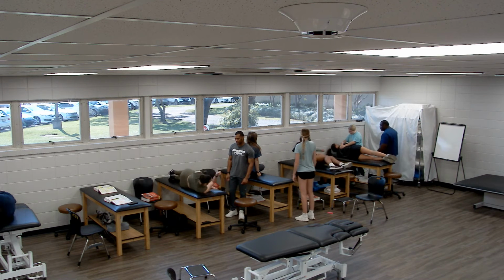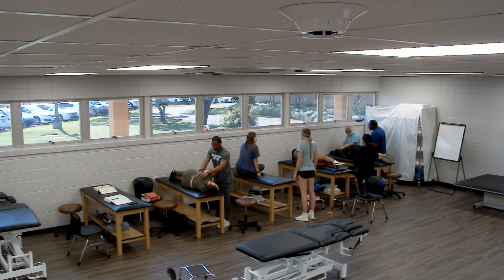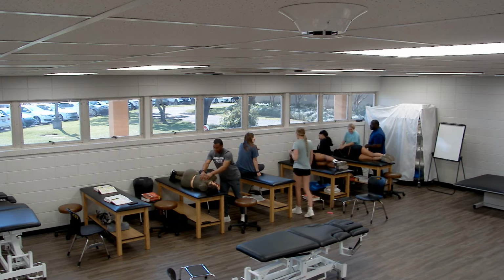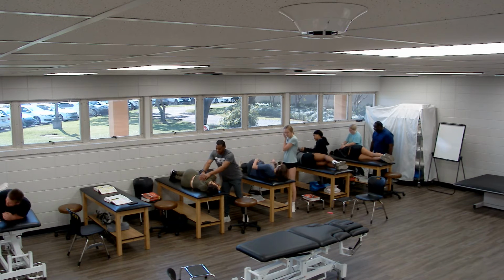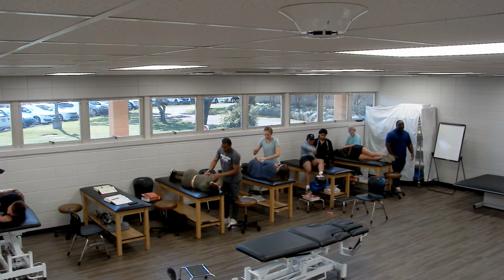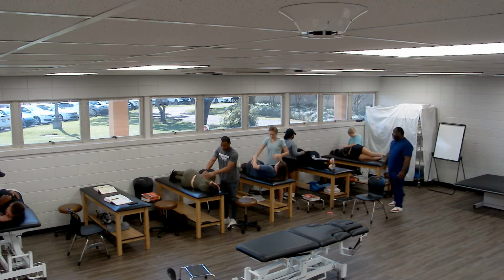I felt it moving. It freaked me out. You didn't think it was gonna move? I was like, whoa. I was expecting to look down and she'd be dead. I was like, oh my gosh. You can't kill them. Protracting the scapula doesn't kill people. It actually feels pretty good.